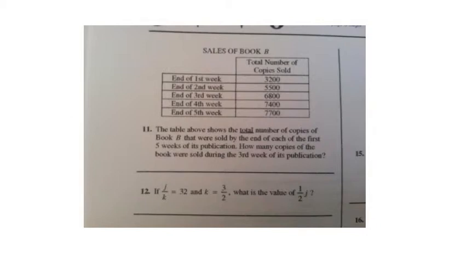So in order to figure this out, we look at the table and we see that the first week it was 3,200 copies sold. At the end of the 2nd week, we ended up with 5,500 copies sold, which includes everything from the first week. And at the end of the 3rd week, we have 6,800.